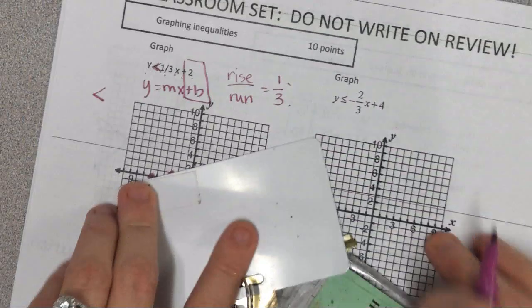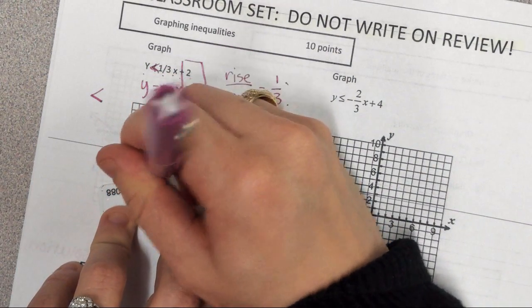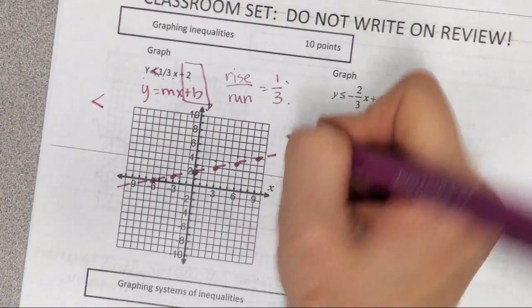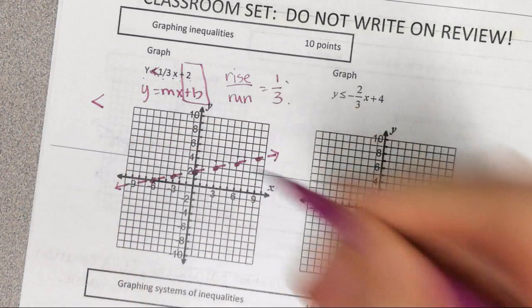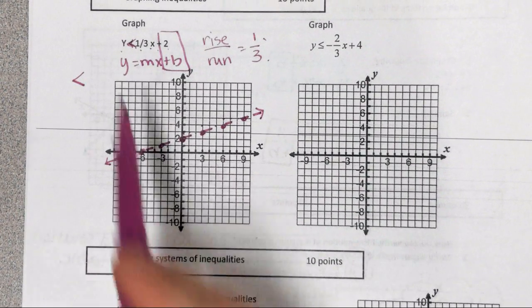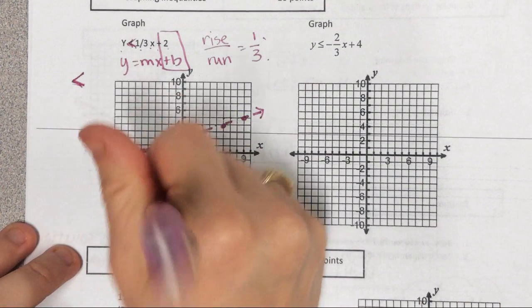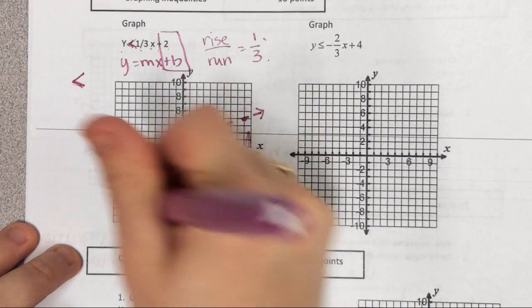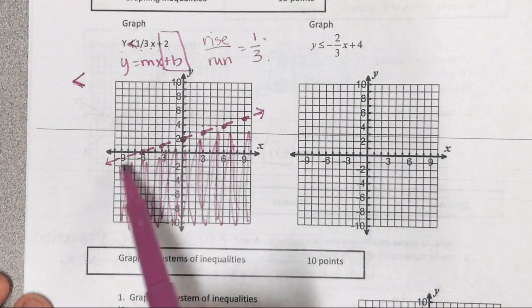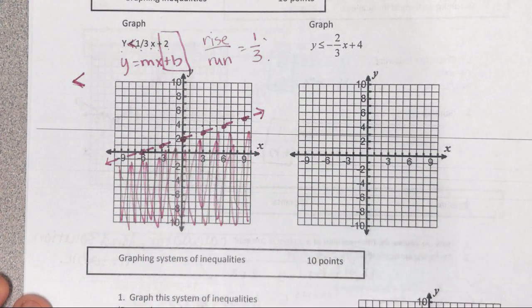That means our line is going to be a dotted line because it does not include the values that are on that line. So when you do this, be very careful to make sure it looks like a dotted line so that we can tell that you knew that it does not include those values. So we have our dotted line, and we are shading. This is a less than, which means we're going to shade below our line. So our solution set is found in the area that is shaded but does not include that line. Okay, when it's a dotted line, it does not include that line.